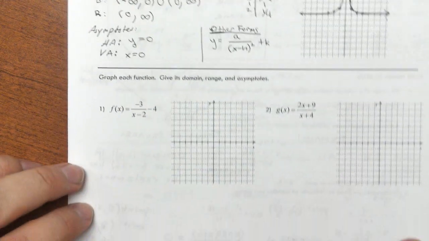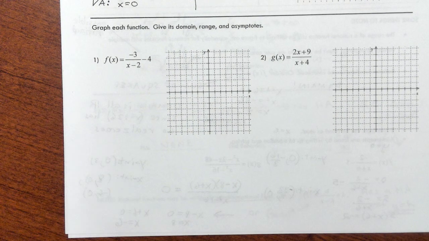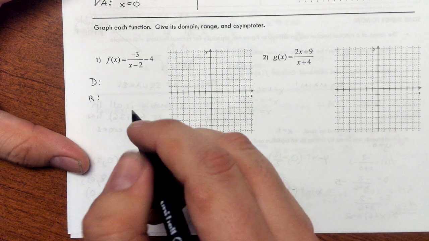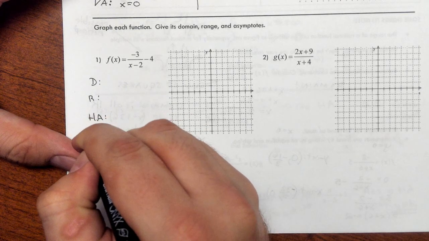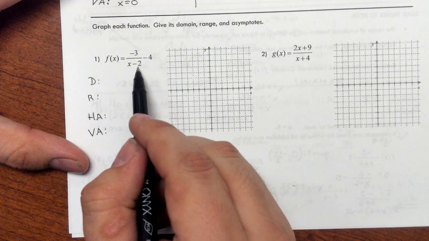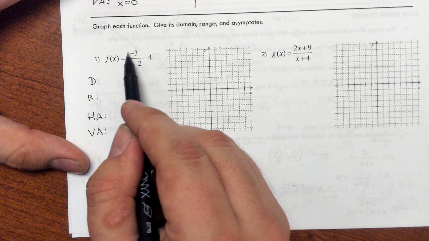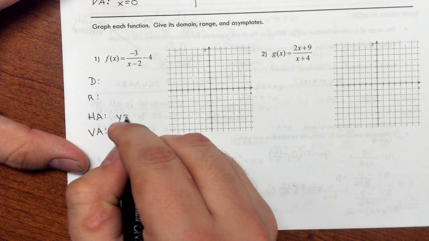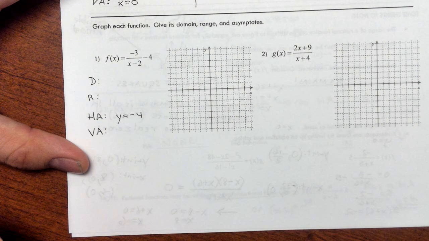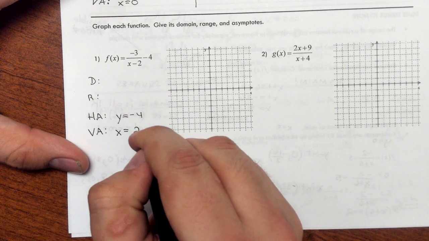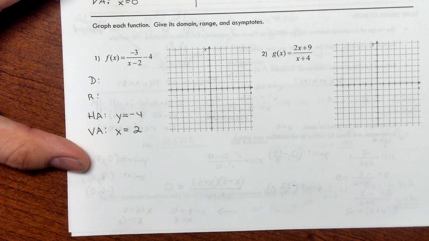So let's take a look at some functions and graphing them. I want to graph each function, give its domain, range, and asymptotes. So I will make a note to myself. For my asymptotes, well, I have to consider that there should be a horizontal asymptote and a vertical asymptote. This is in that nice transformational form. I know that for large x's, this expression right here approaches 0. So the whole thing, f of x, will approach y equals -4, this number right out here. For my vertical asymptote, I know I have to look in that denominator and say that x should not be 2, so my vertical asymptote is x equals 2.